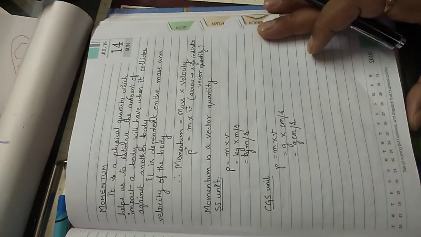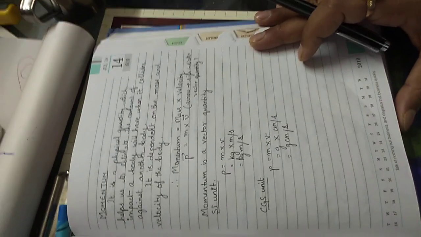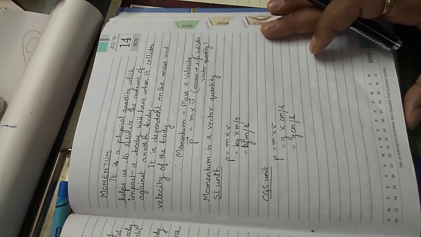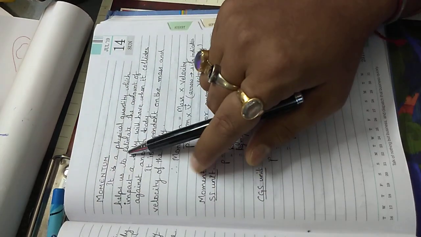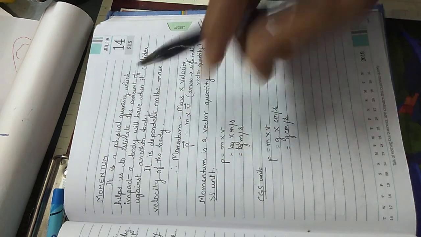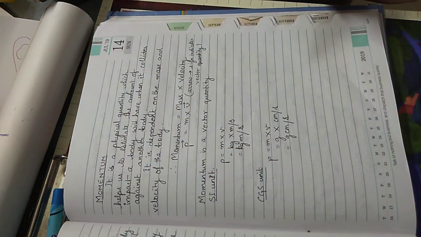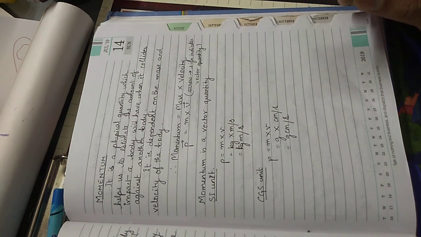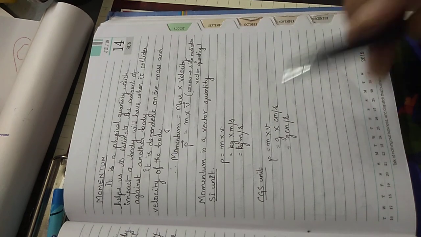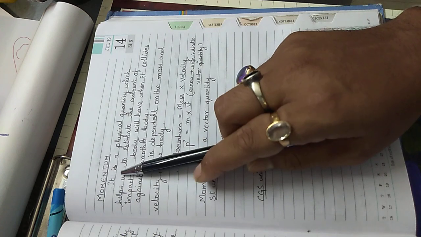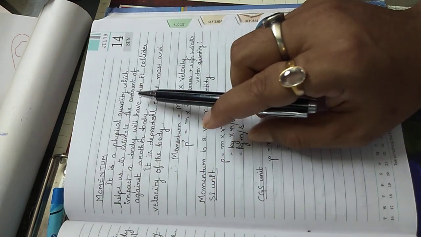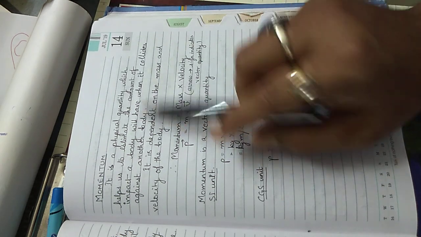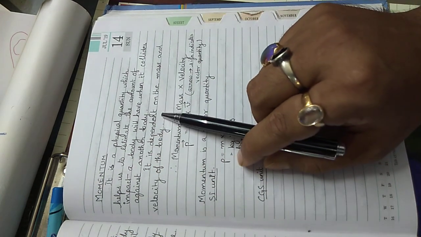Next concept in this video we'll be discussing is about momentum. So what is the theoretical definition of momentum? It is a physical quantity. Generally books में समझाया जाता है, it is a product of mass and velocity. Okay, but that is a numerical definition. Practical definition is, it is a physical quantity which helps us to estimate the amount of impact a body will have when it collides against another body.